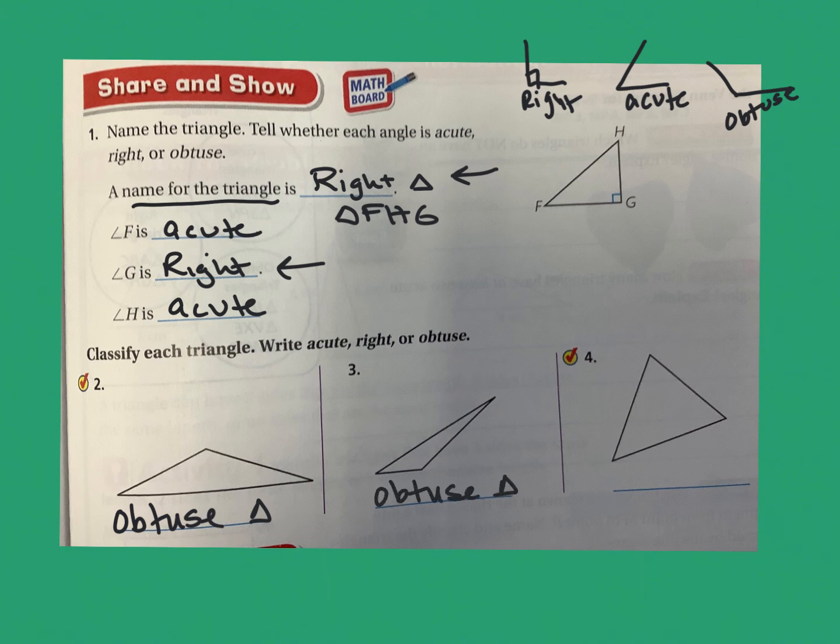And finally, let's look at number 4. This is a little acute angle. This is a little acute angle. If this was your legs, you're leaning forward. This is a little acute angle because if this is your legs, you're leaning forward. And so all of these angles, all 3, are acute, making this an acute triangle.